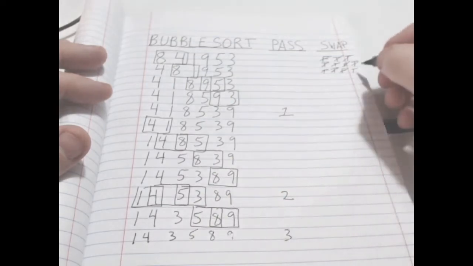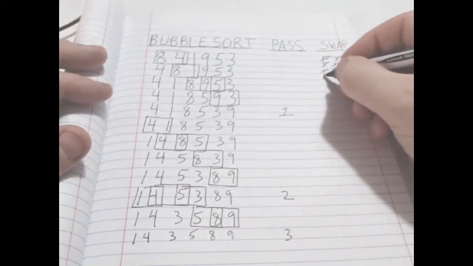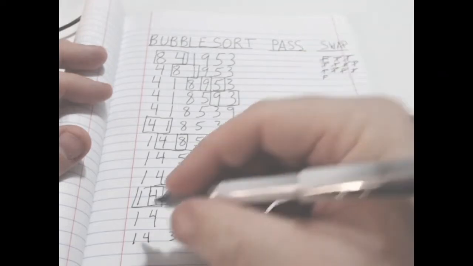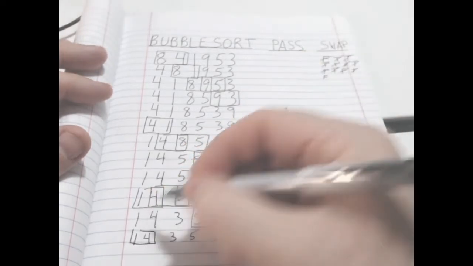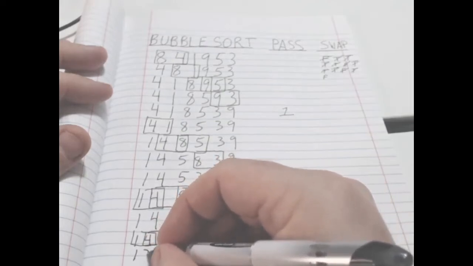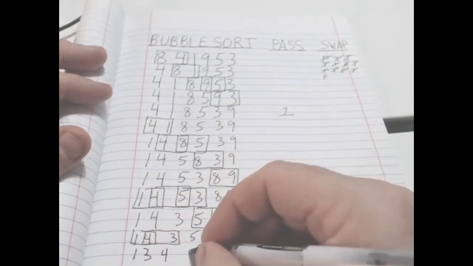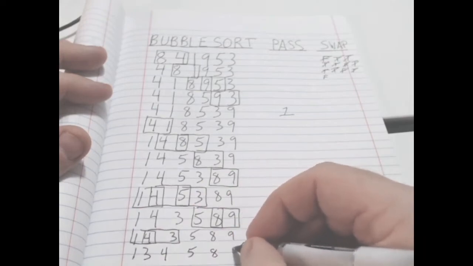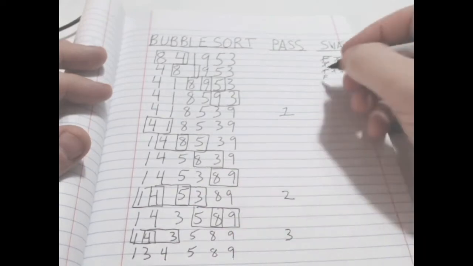And since we did have at least one swap with that true variable up there, that means we're going to go again. So at the beginning of our next pass, we reset the swap variable to false, and then we examine the first two numbers. Are they out of order? No. Move to the next pair. Look at the 4 and 3. Are they out of order? Yes. So then we're going to do a swap. Update our list. Update our swap variable to true, indicating we did at least one swap.